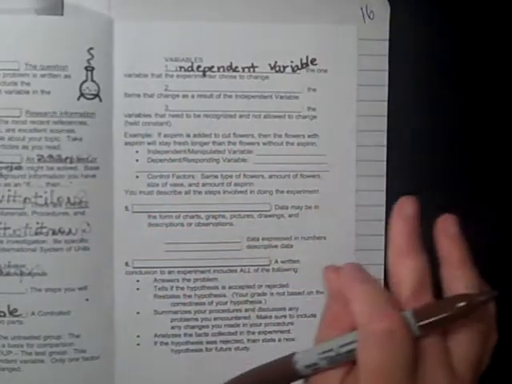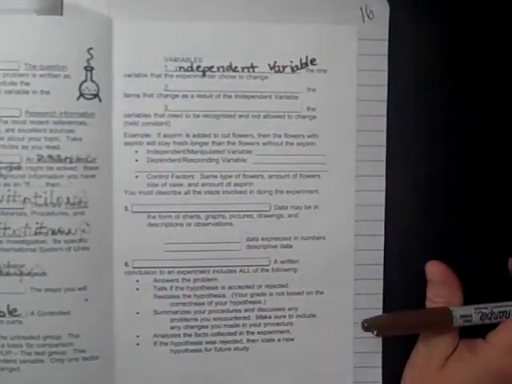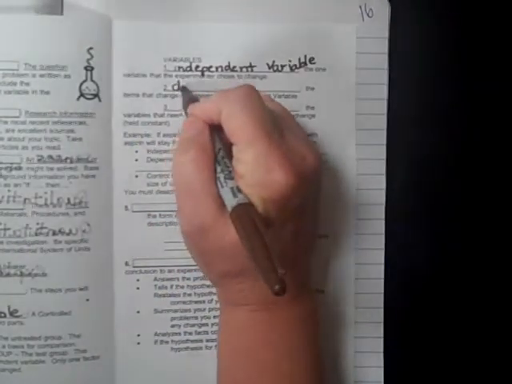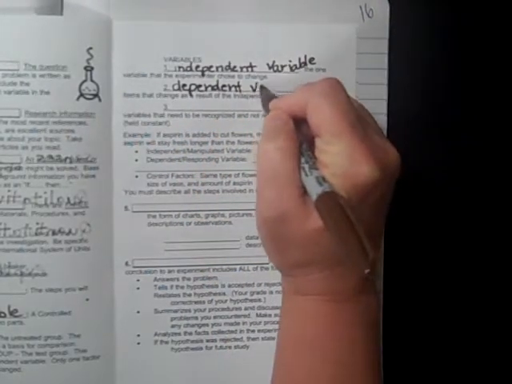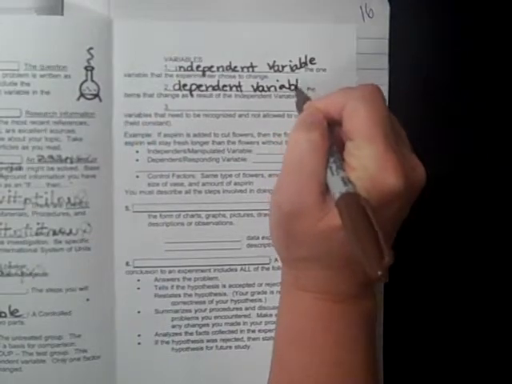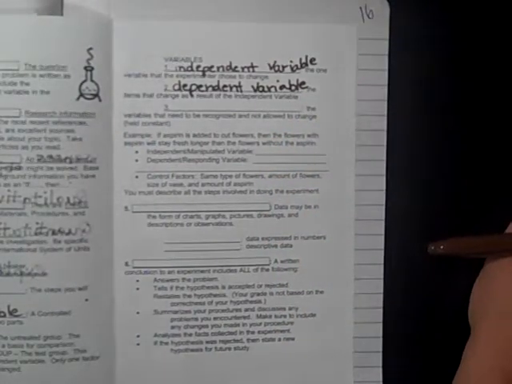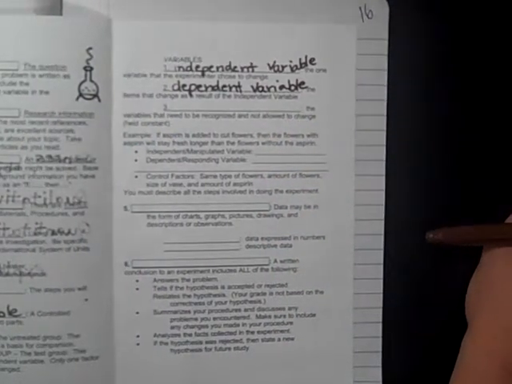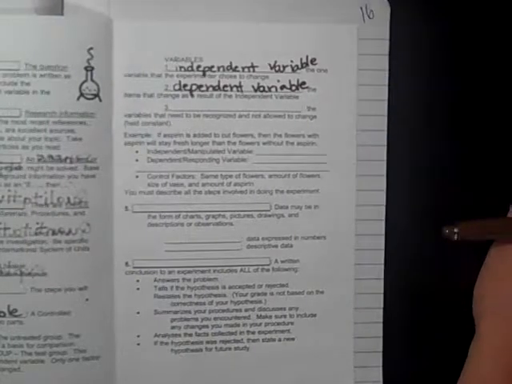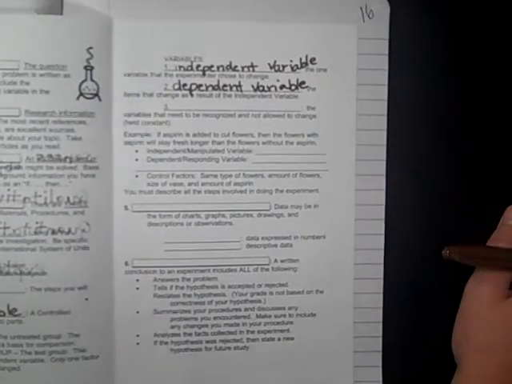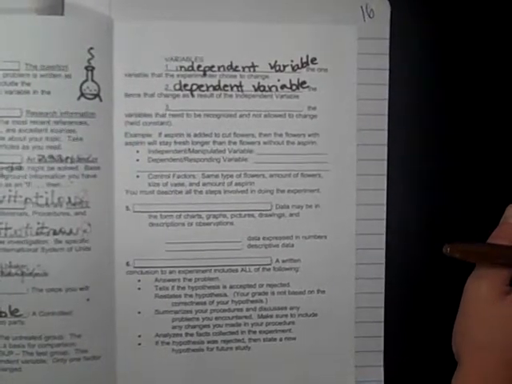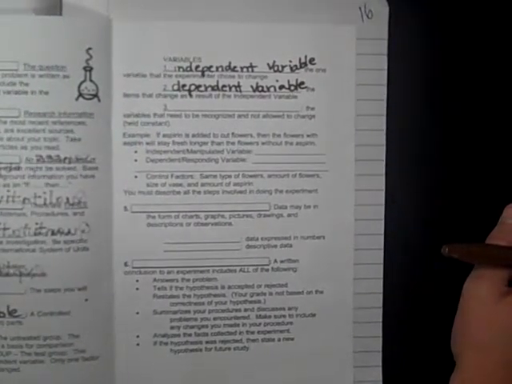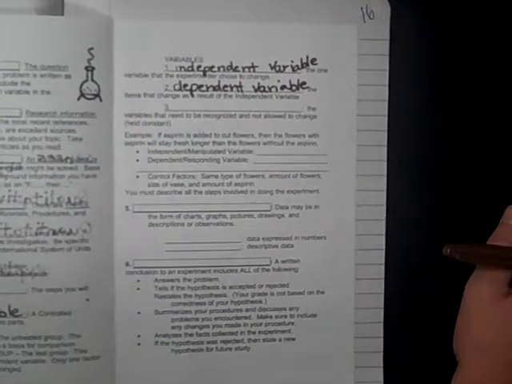What we're checking for here, what we're measuring for, is called our dependent variable. The dependent variable, listen to the wording here, the dependent variable depends on the independent variable. For example, the amount the plant grows depends on whether it got Miracle-Gro or not.